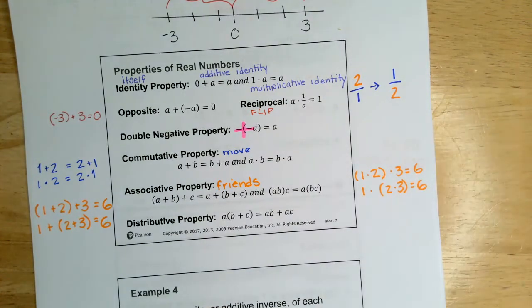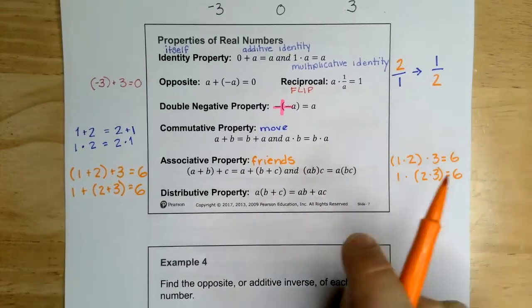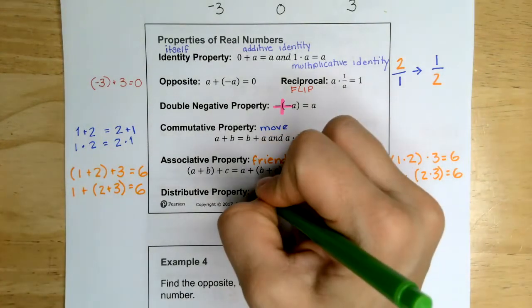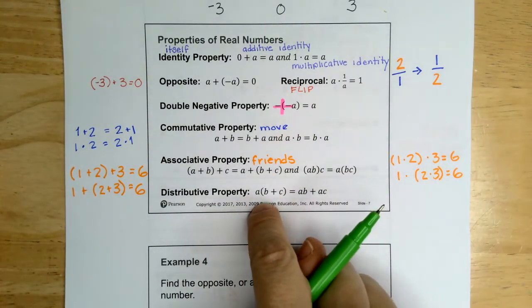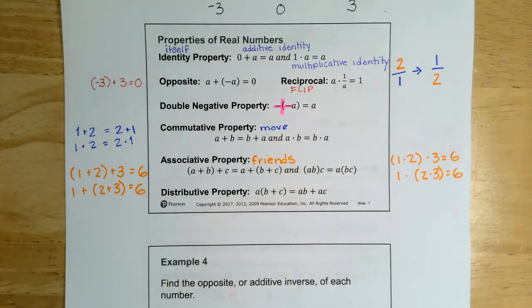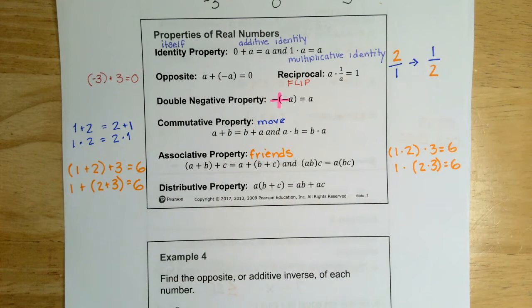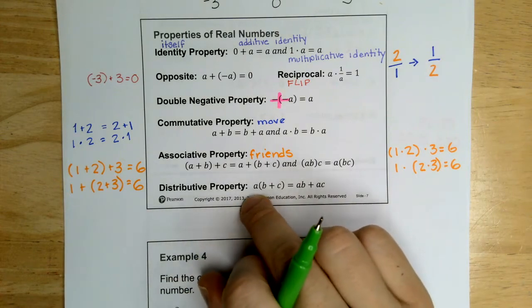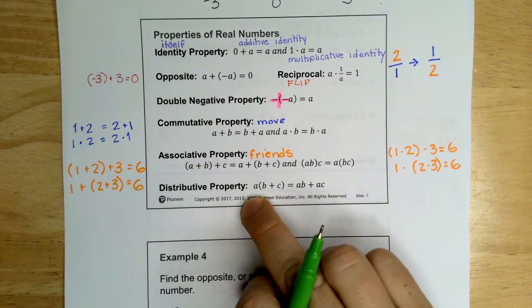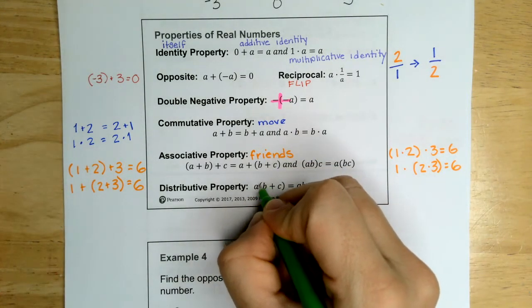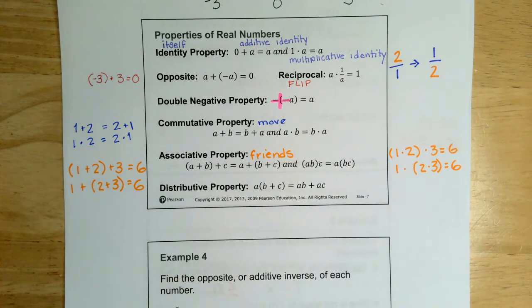All right, for the distributive property, this is what we're going to be using all the time. So make sure you feel really good about the distributive property. The distributive property says whatever is outside the parentheses, but multiplied by it, has to be multiplied by everything inside the parentheses, okay?